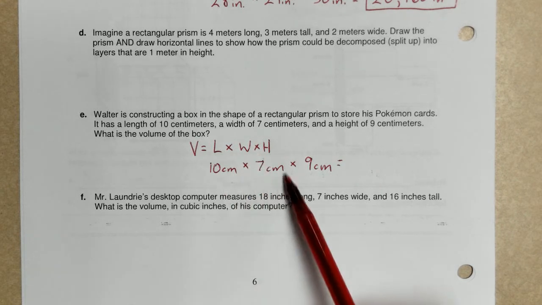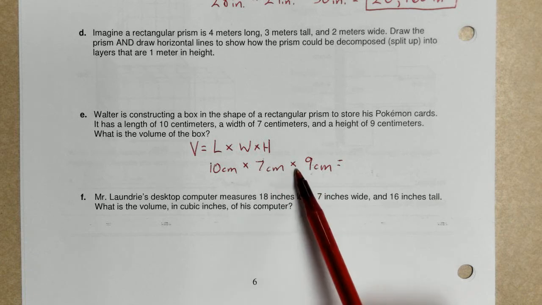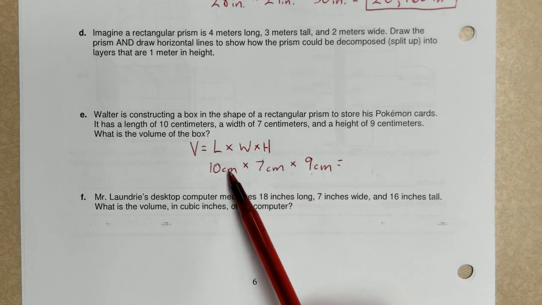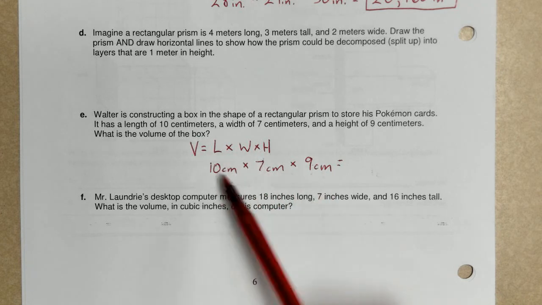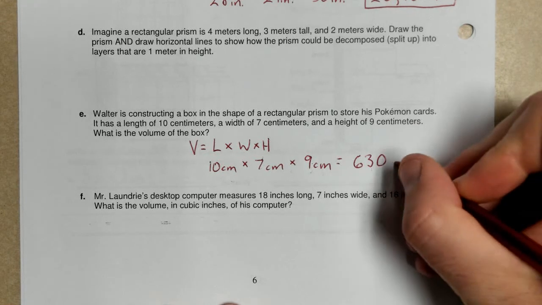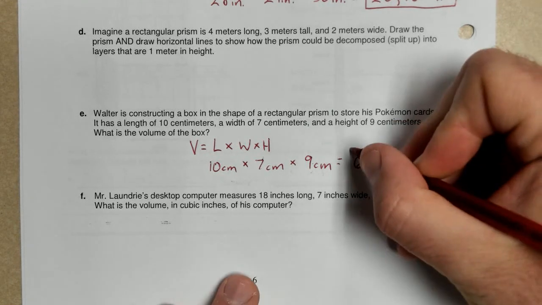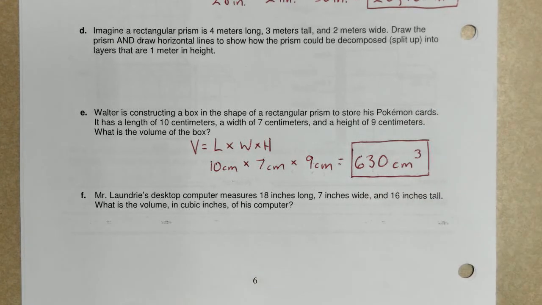I can go out of order. I can combine these two first, because I know that 7 times 9 is 63. I also love saving 10 for last, because it's easy. 7 times 9 is 63. Times 10 is 630. Centimeters cubed.